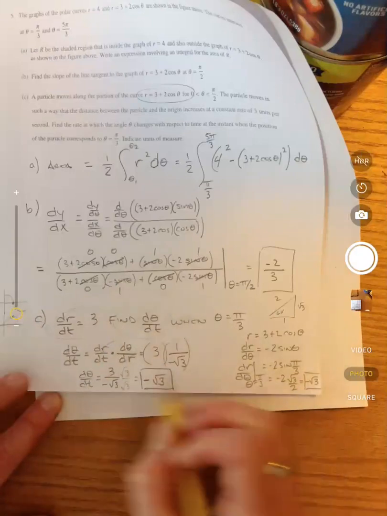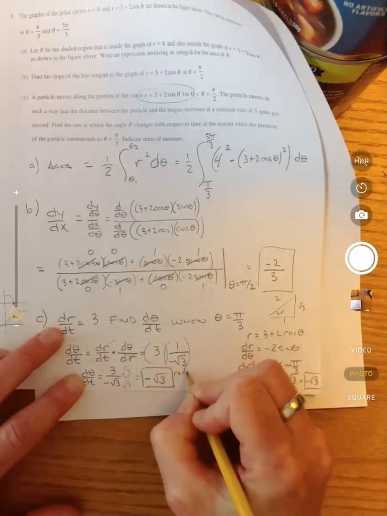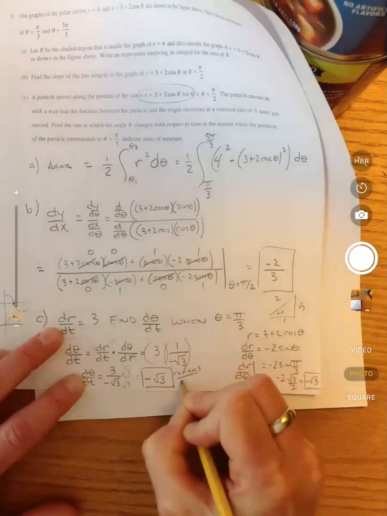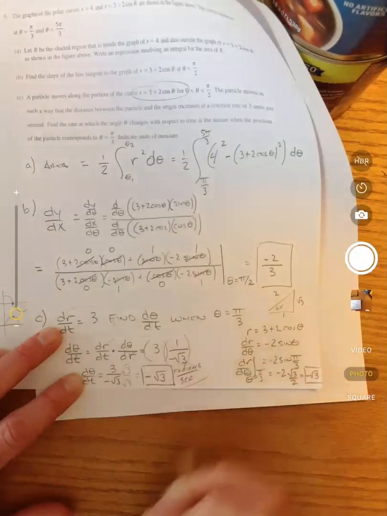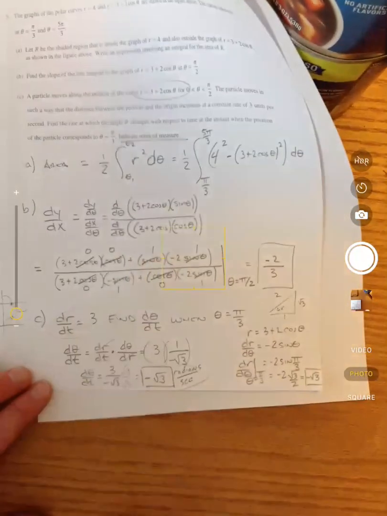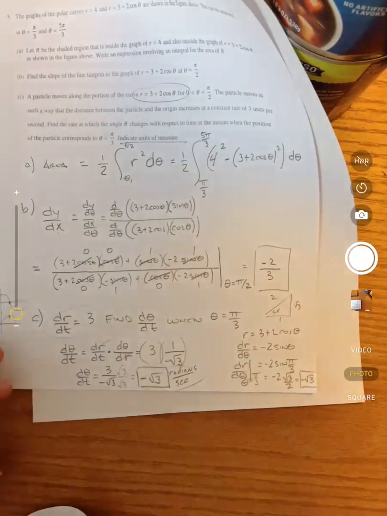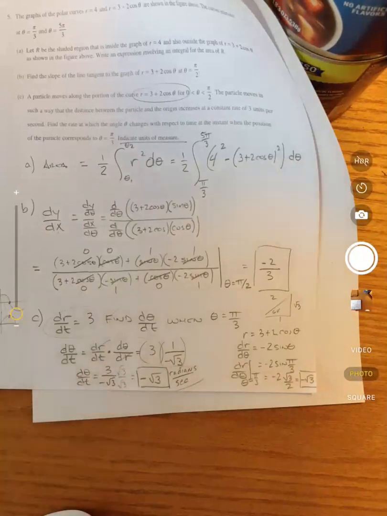So this is d theta/dt. Theta is being measured in radians, t is measured in seconds, so radians per second. That would have been awful if I'd missed that point. Good call. So a little bit of working with our calculator and a little bit of working by hand. Those of you joining me next year would have to be able to do both. So not too bad. And that wraps up us working with polar curves.